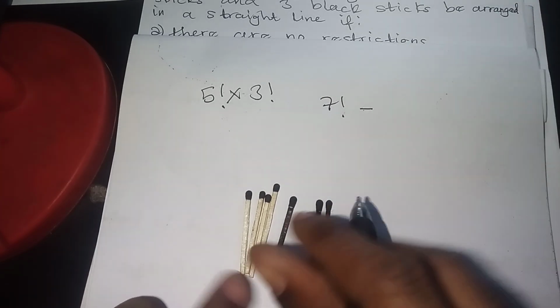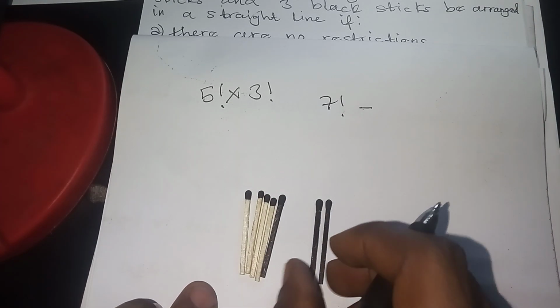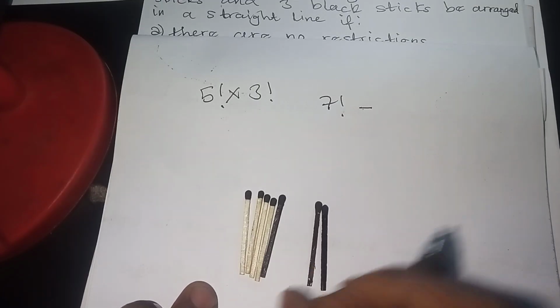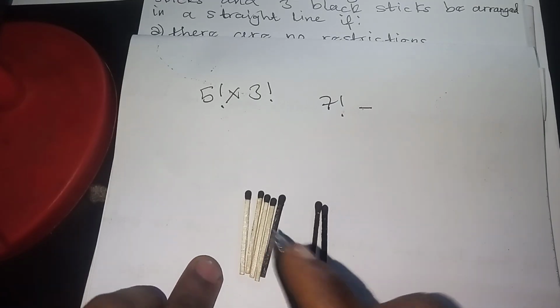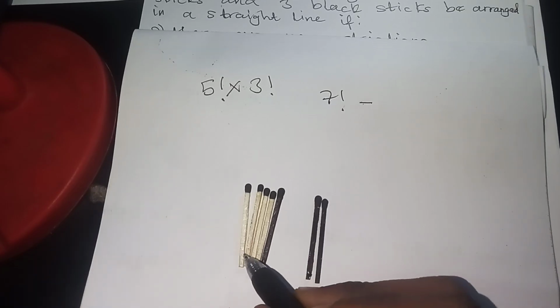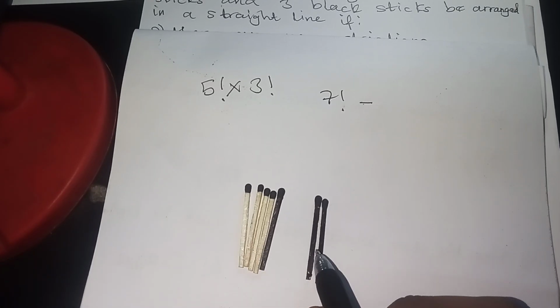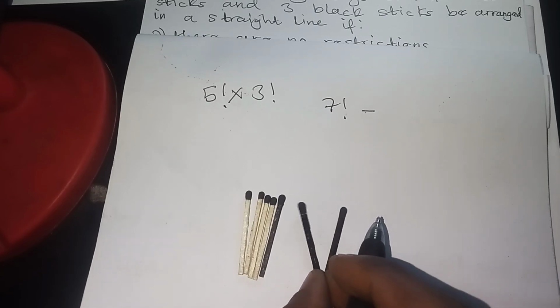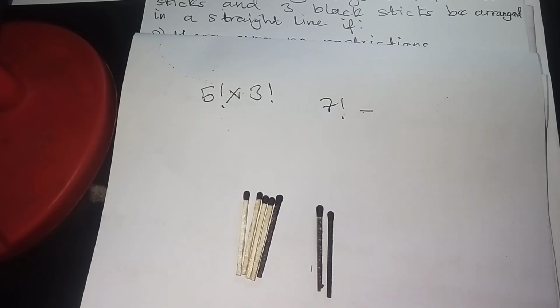So when these 2 are together, this will be 1, 2, 3, 4, 5, and then you treat these as 1, and then after that you subtract.